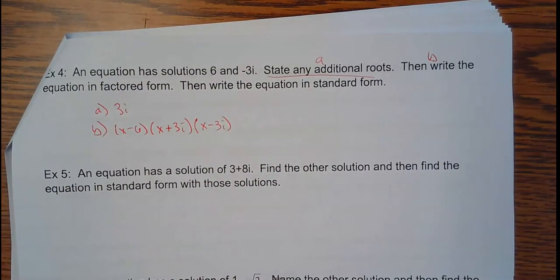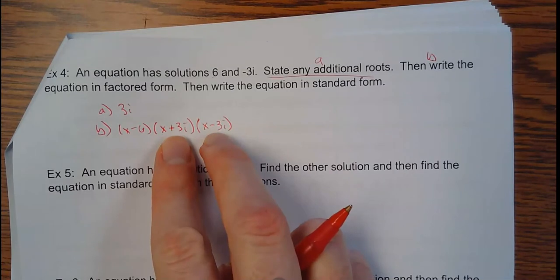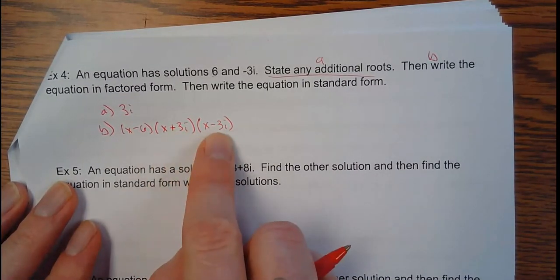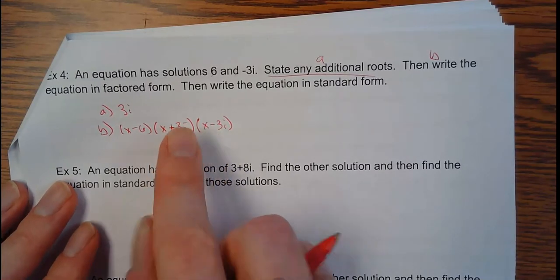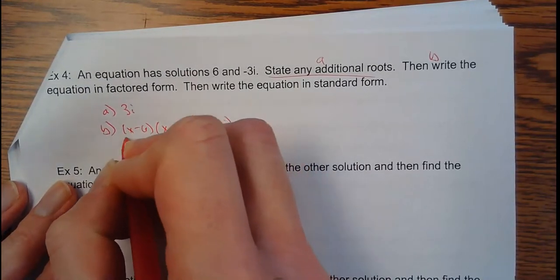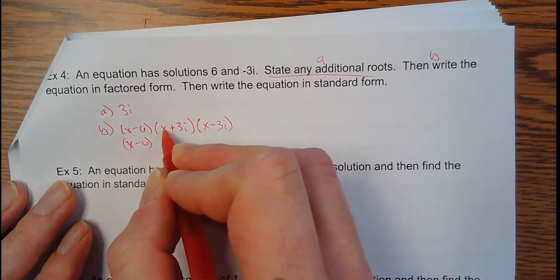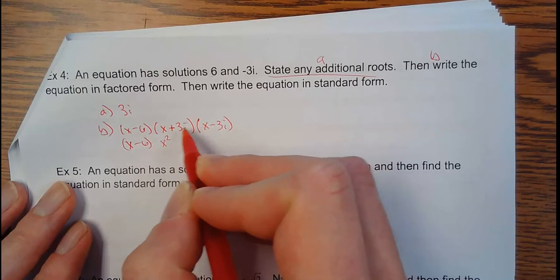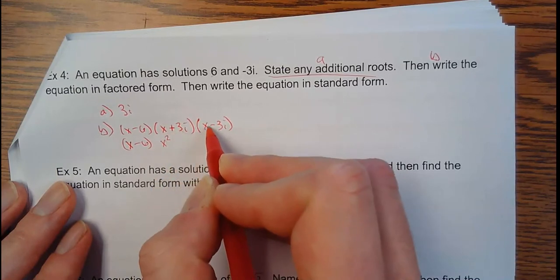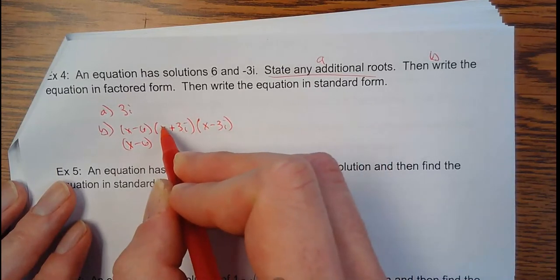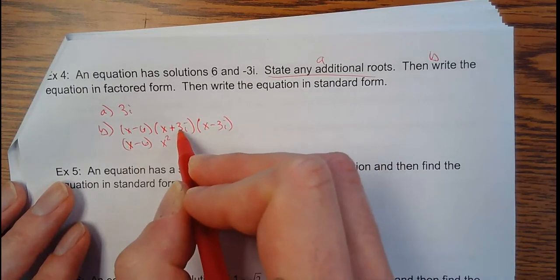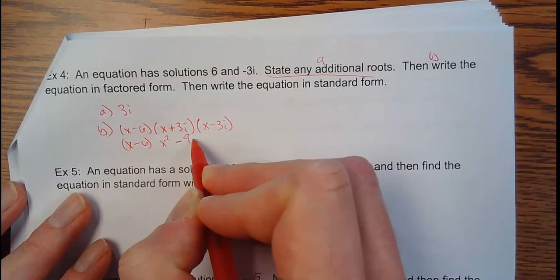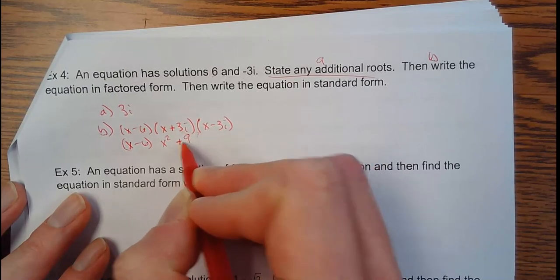Okay, now we don't want to leave it like that. We don't want to leave i's in our final answer. So what I'm going to do is I'm going to multiply these guys together. They are conjugates. Things cancel out when you multiply conjugates together. So I got x minus 6. When I multiply this guy, I got x times x is x squared. The outer and the inner are going to cancel out. Negative 3ix plus 3ix wipe out. And then I've got a negative 9i squared, which is actually plus 9.